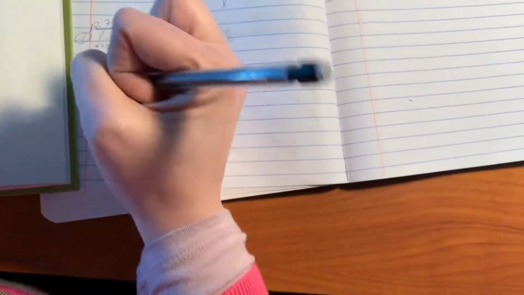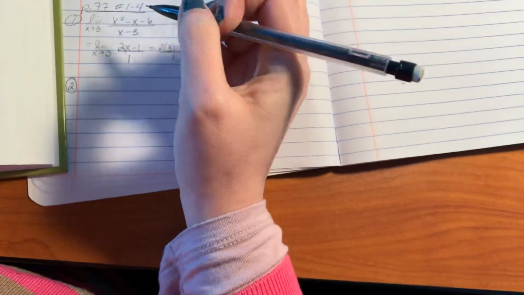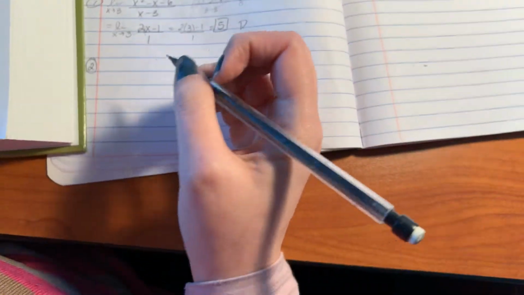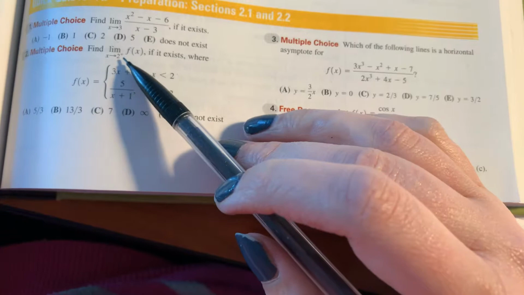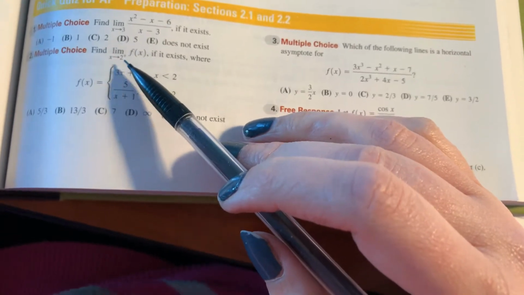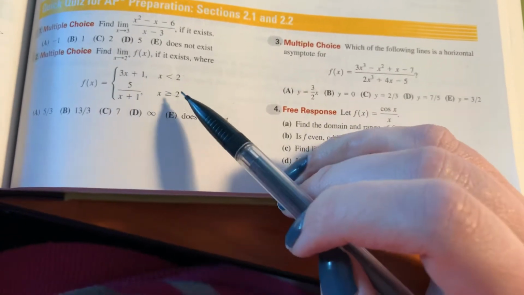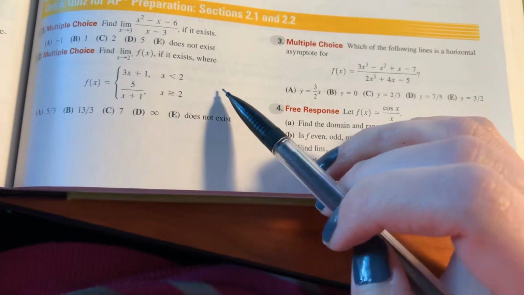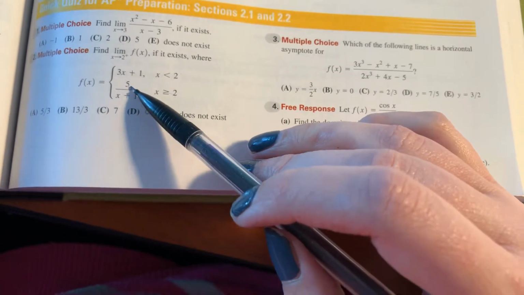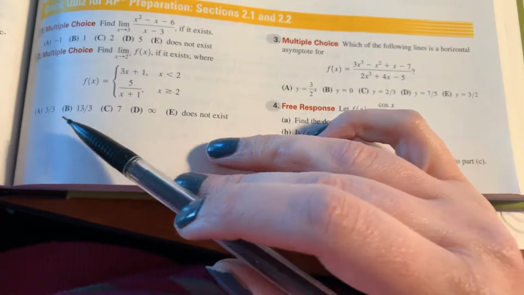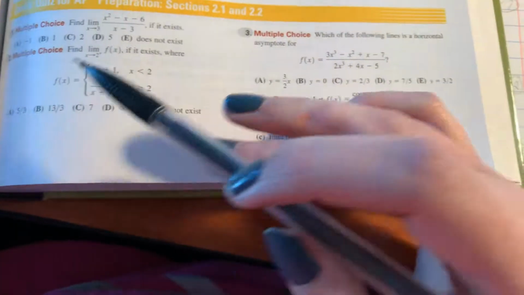Okay, all right, number 2. It says the limit, well, I'm just going to show you on this one because I don't think I really need to do much. So it says the limit as x goes to 2 from the right. So from the right means I'm going to pick the one that is bigger than 2. So I'm coming from this one, so I'll be on this graph. Now plug it in. 5 over 2 plus 1 is 5/3, which is A.